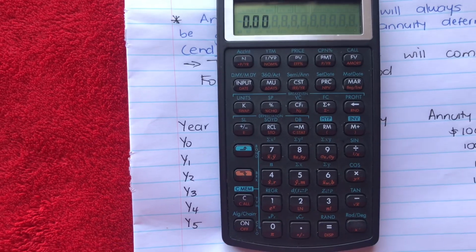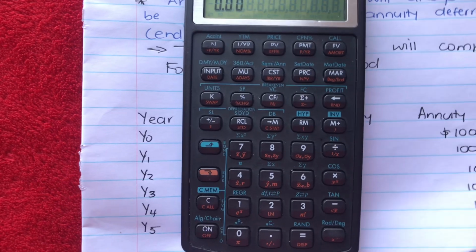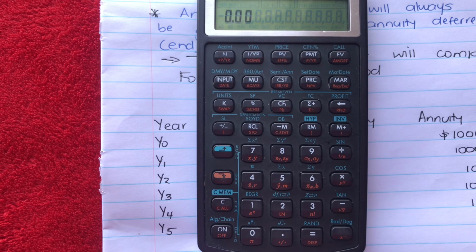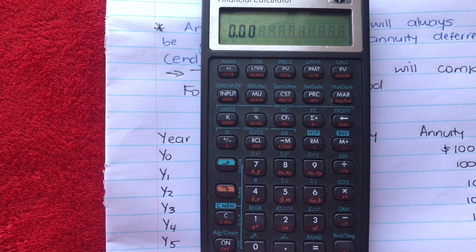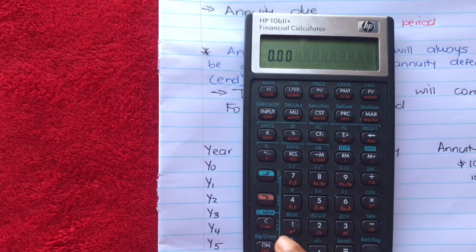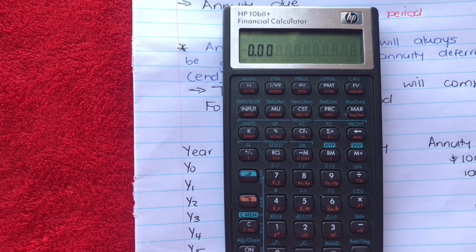We say 1,000 is our PMT, the payment that we make every year. We're first going to do the ordinary annuity, which is at the end.